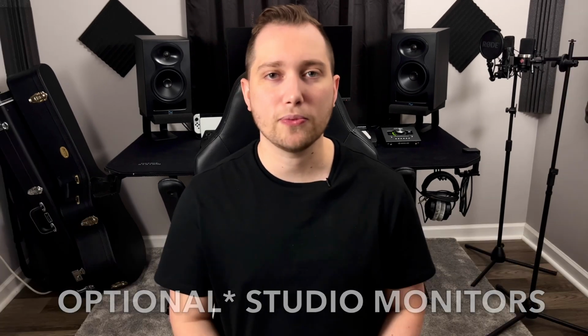And then if you have the budget, consider upgrading as well and getting a pair of studio monitors. What that does is allows you to hear your song interact with the environment, not just your ears. And so you can definitely start mixing and recording just with headphones, but then consider upgrading to monitors.